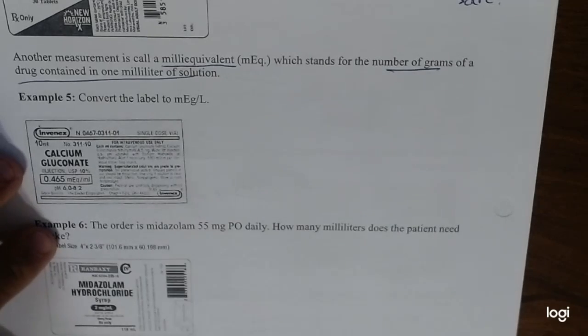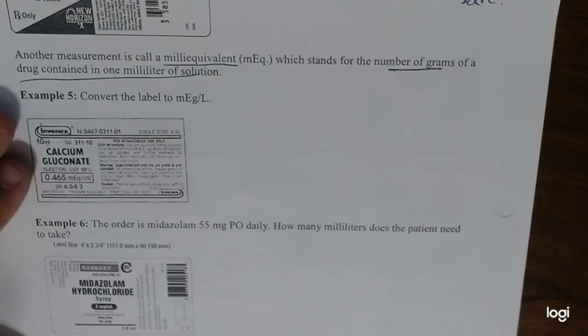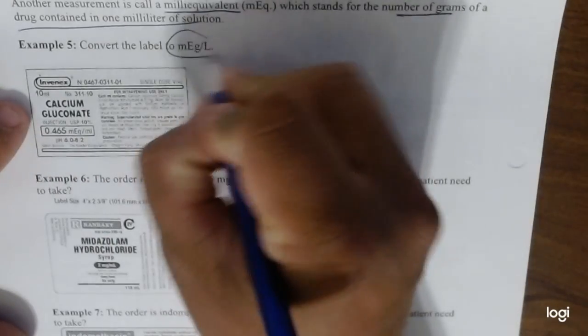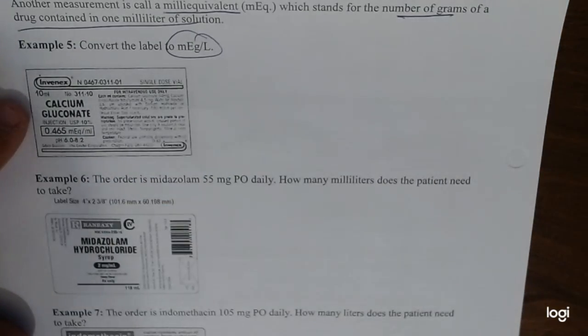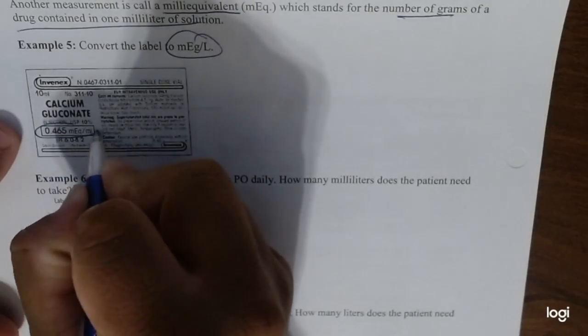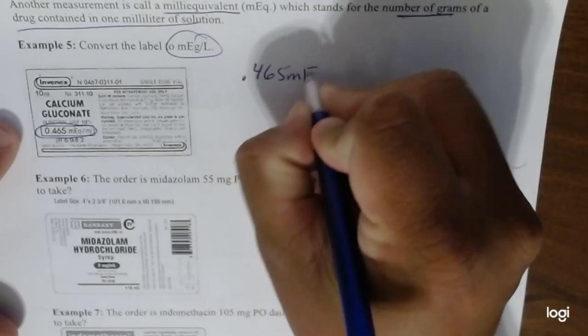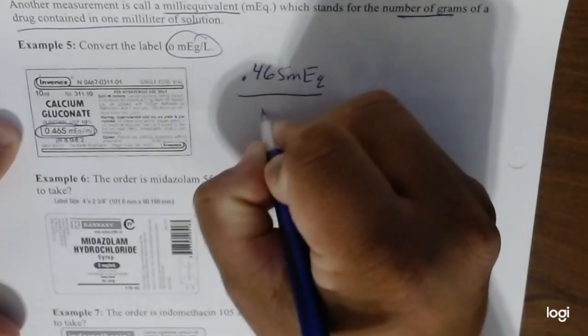But the good thing is you do the exact same process we did before. We just treat it as another unit. So for instance, we want to convert the label into MEQ over L. If you notice, from the label, we're given 0.456 MEQ per milliliter.